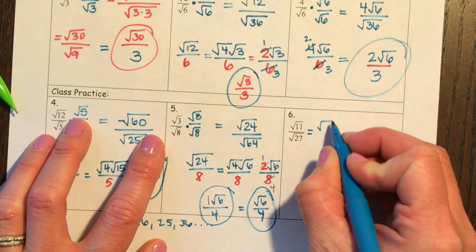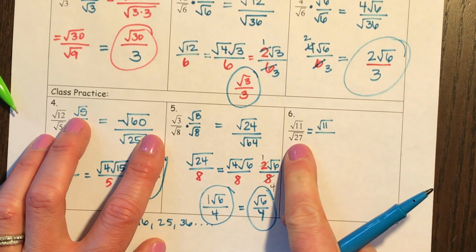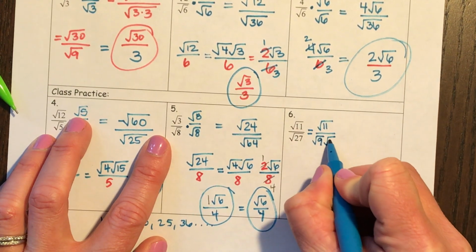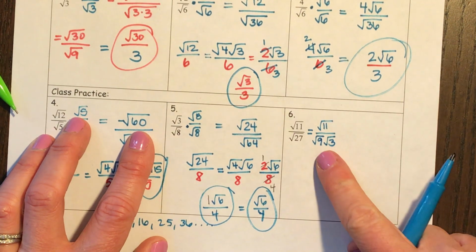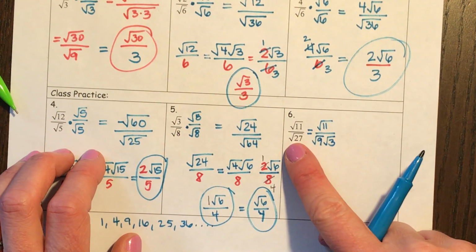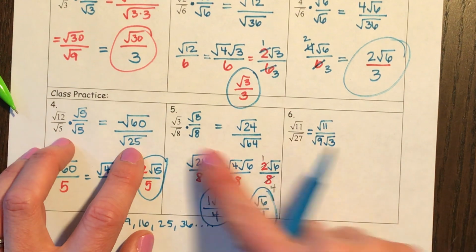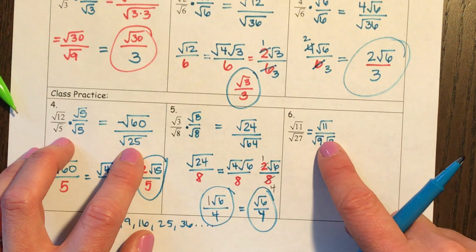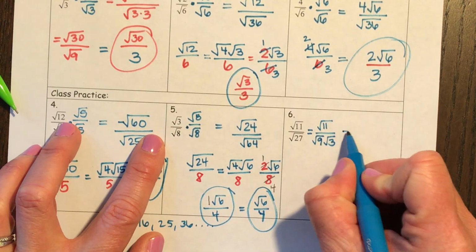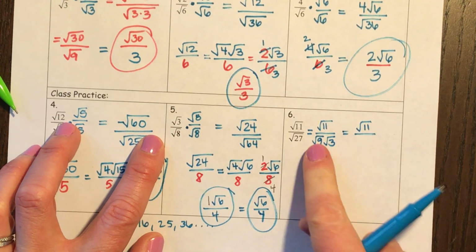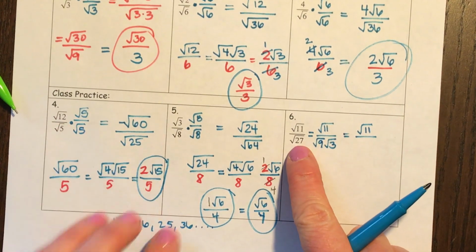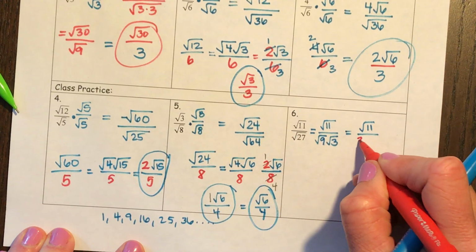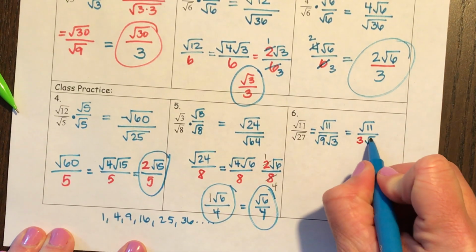I'm going to rewrite this as, instead of 27, a 9 times a 3. And the reason why I'm doing that is because I want to break 27 down because it's such a big number. And I could have done that here, I didn't, but I'm going to break down the bottom square root first. Now, here we go. The square root of 9. 9 times 3 is 27, and I picked 9 because it's in my perfect square list. The square root of 9 becomes a whole 3, and the square root of 3 is still left.